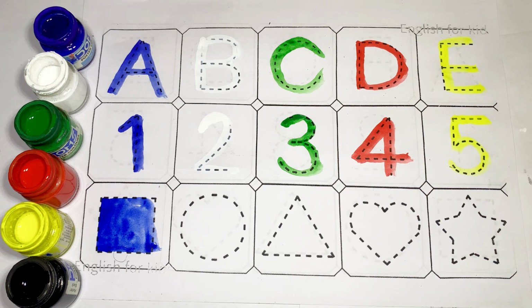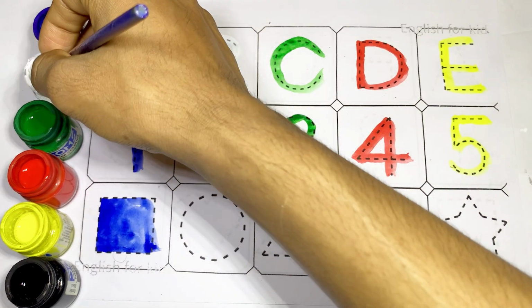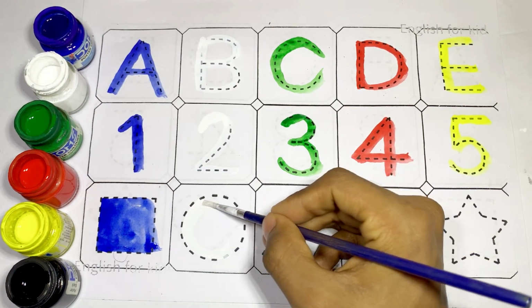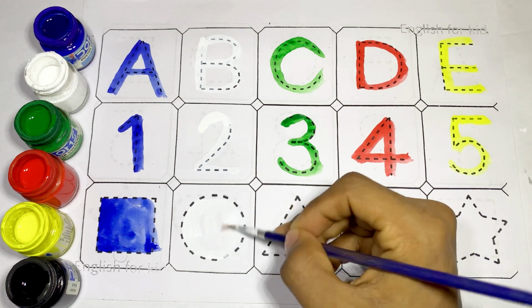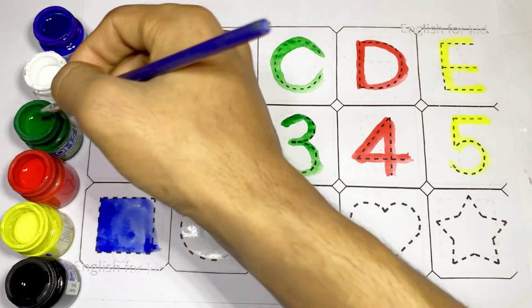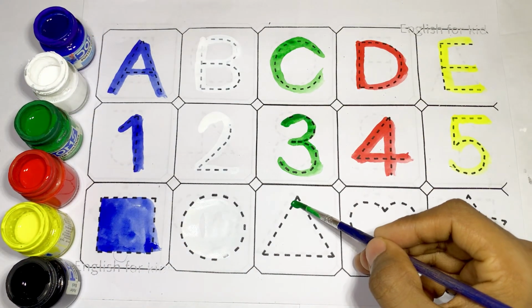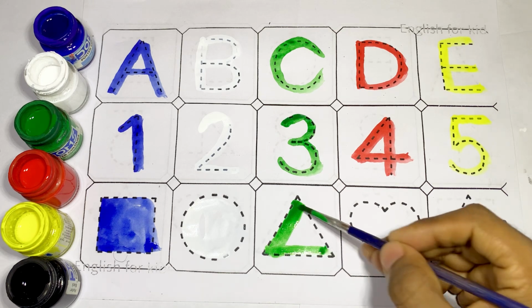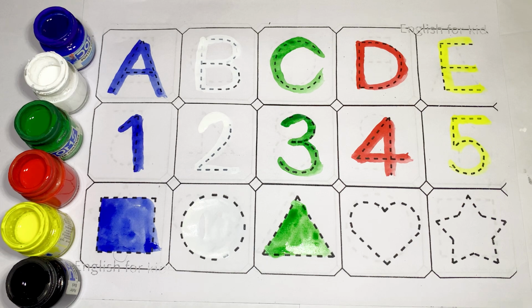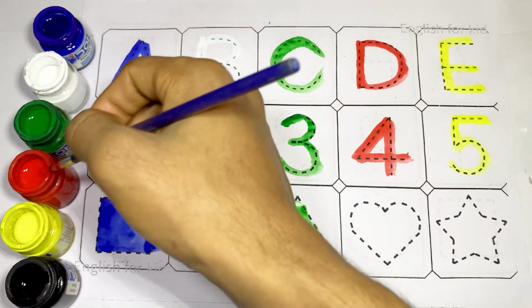It's next circle, the shape of circle, and use white color. It's next triangle, the shape of triangle, and use green color. It's next heart, the shape of heart, and use red color.